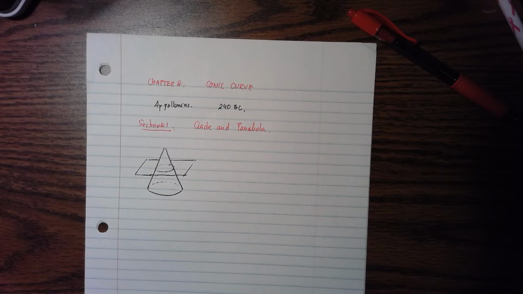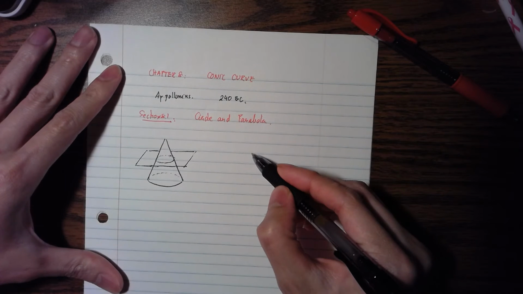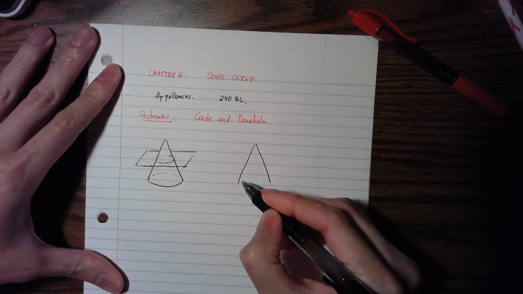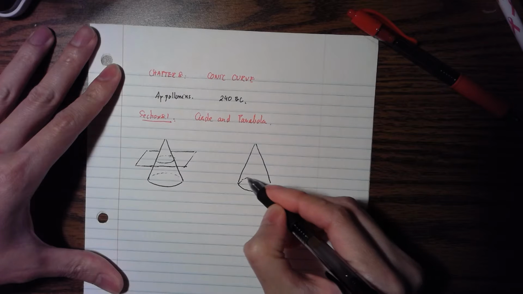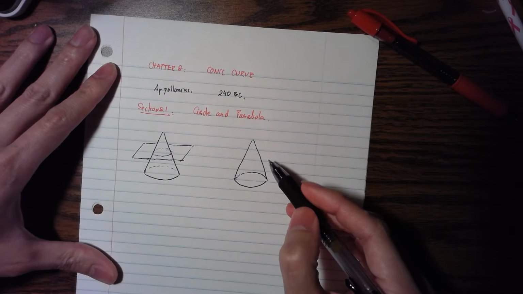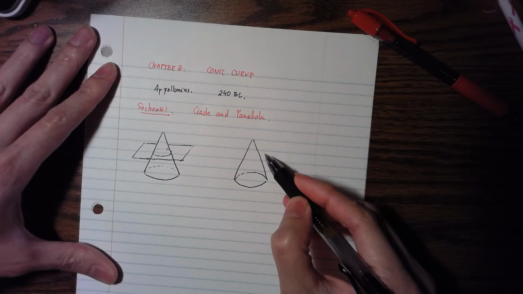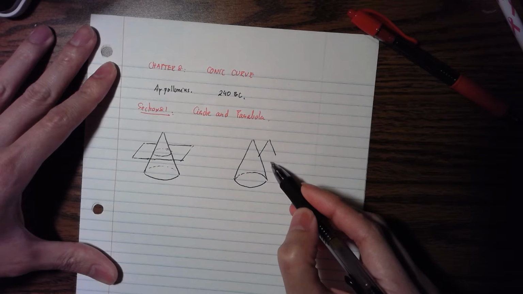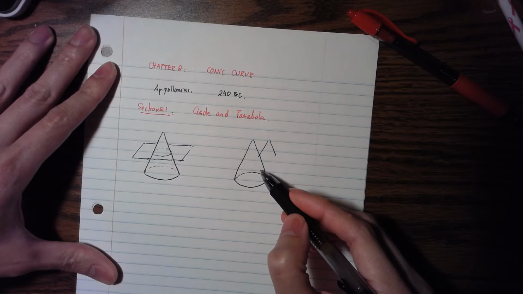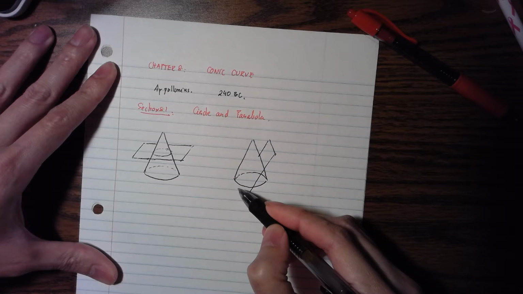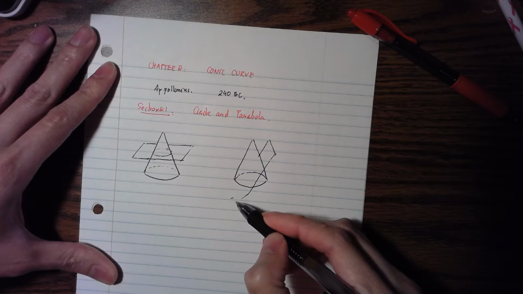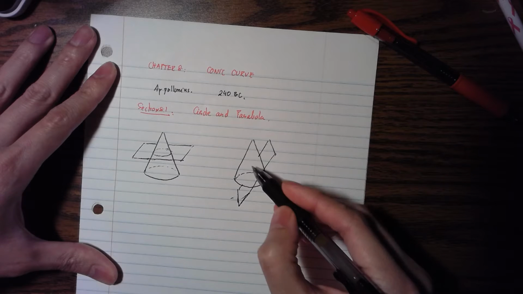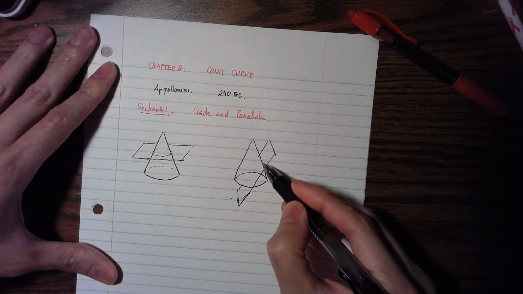And the parabola is the intersection between a cone and a slanted plane. So I have a slanted plane like this, and it cuts the cone.